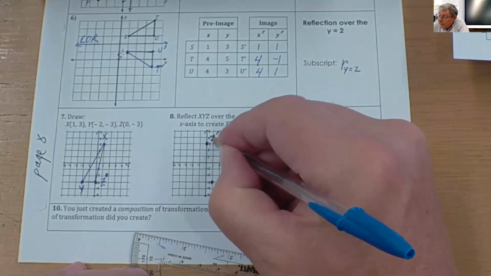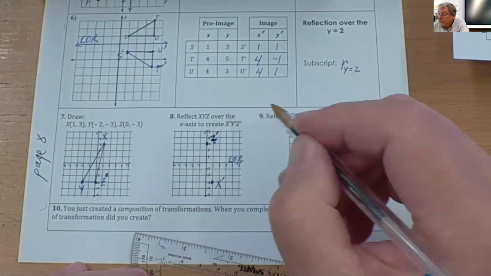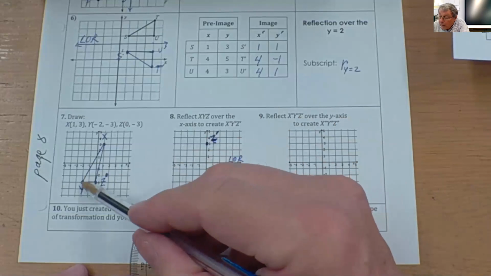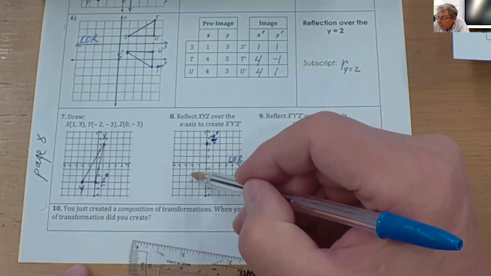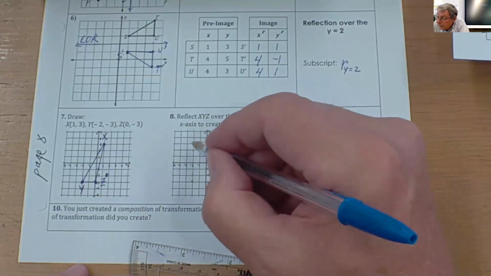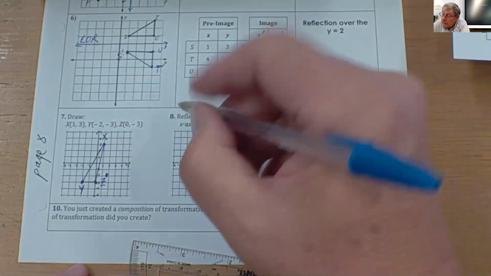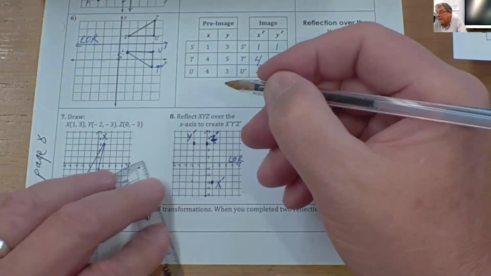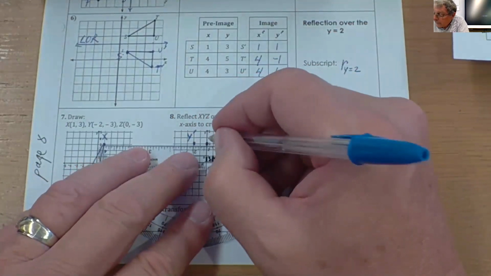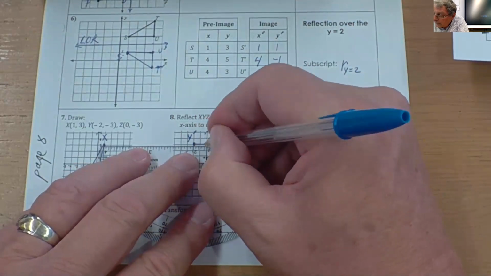Not very good Z. Z prime. Y, 1, 2, 3, and you're at -2 right here. 2, 3, 1, 2, 3. It's a little harder doing it on a separate graph, but you can. We just did.